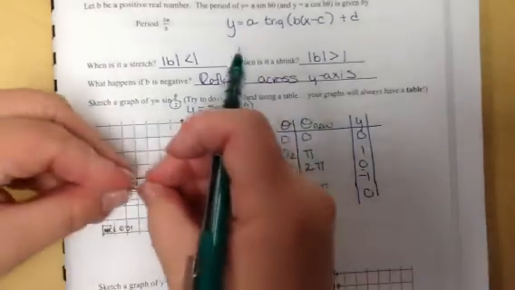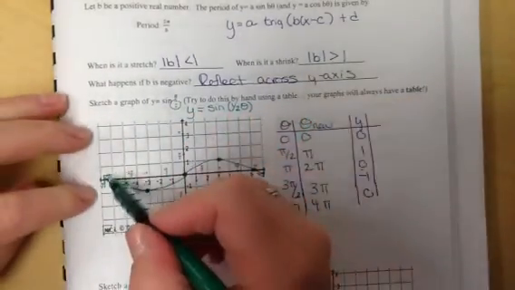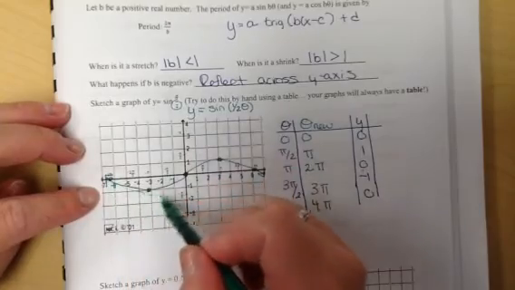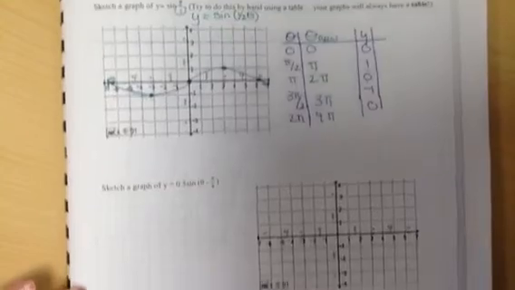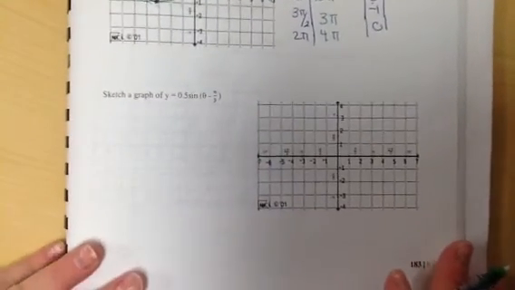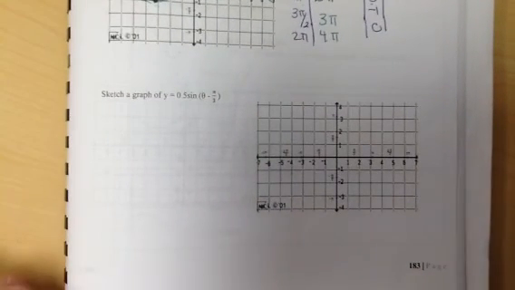You can tell that this graph was stretched horizontally because it takes the whole graph this time to go one full period of going down and back up again. You're going to try the next one all by yourself and then go back to Edmodo and check and see if you got it right.